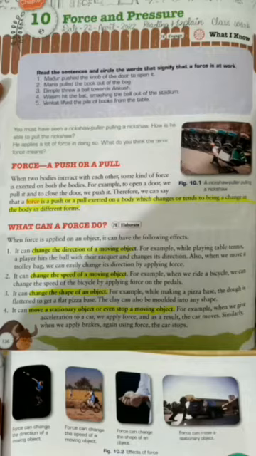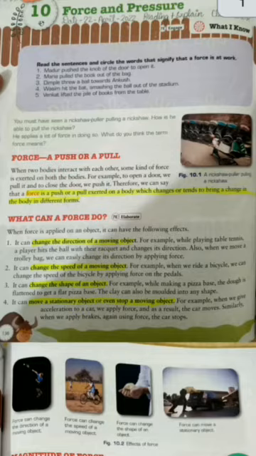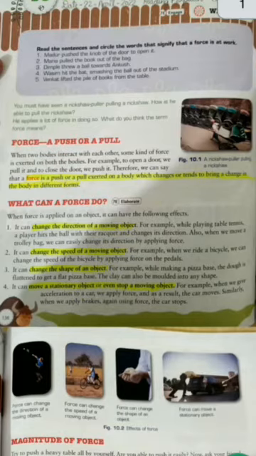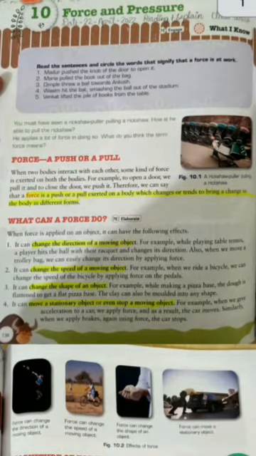As far as the introduction is concerned, we have had a basic idea about force, right? What is force and what is pressure. In our general day-to-day life, we have been using these two terms, but what is the basic technical difference between these two words, that we'll be going through and we'll be trying to understand.